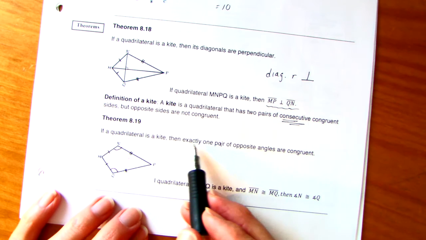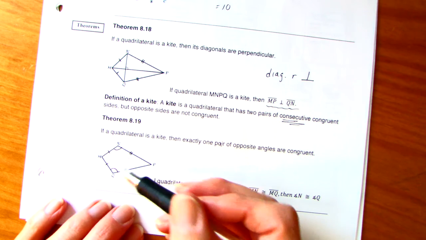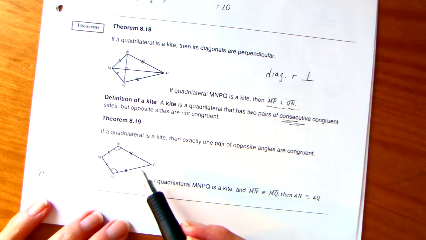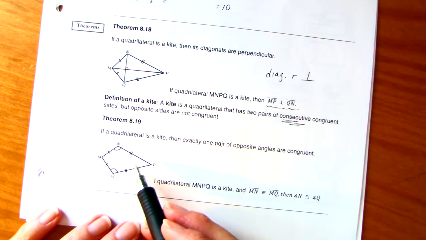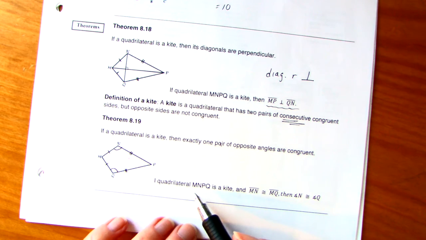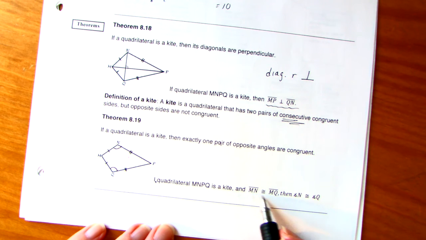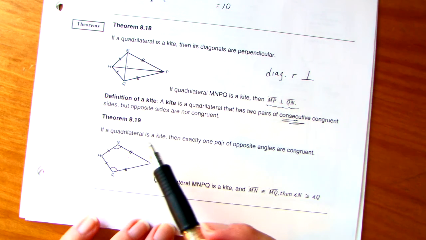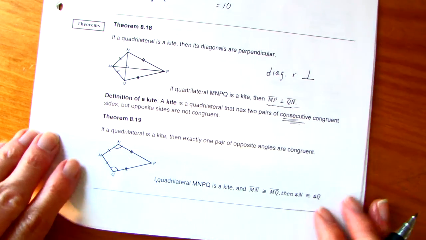Okay? So if a quadrilateral is a kite, then exactly one pair of opposite angles are congruent. That would be these two, not these two. What's nice is these two will be the same, and all four add up to 360. So lots of times you're going to be finding one of those. In quadrilateral MNPQ, it's a kite. MN is congruent to MQ, and then angle N is congruent to angle Q. We know that. All right.